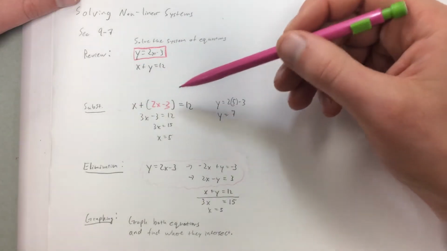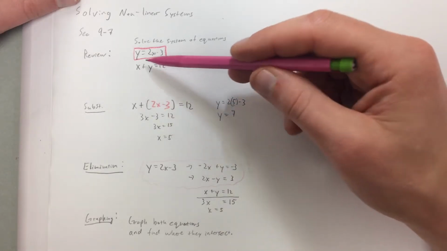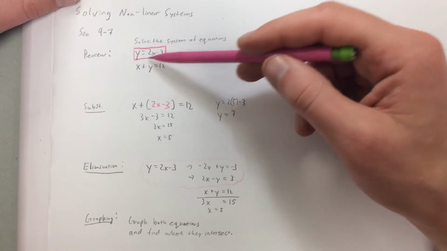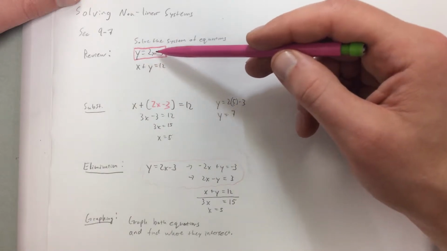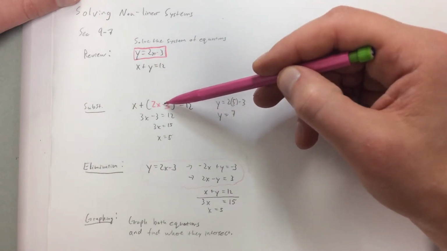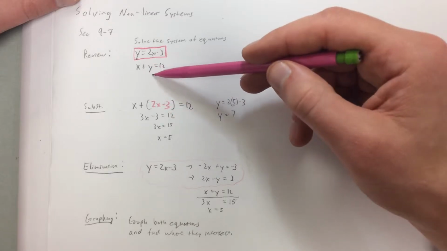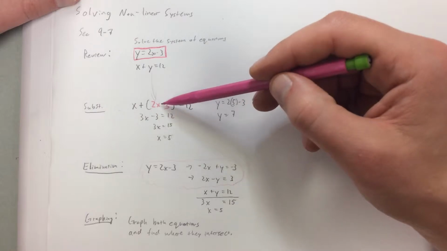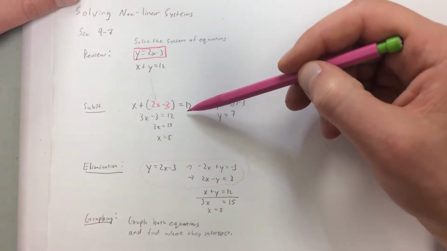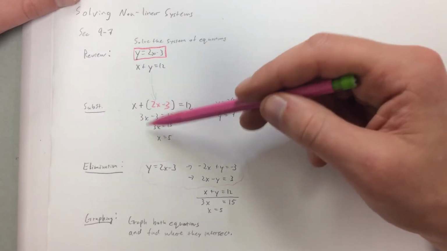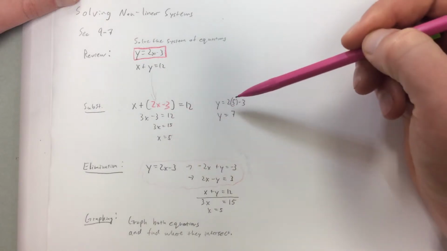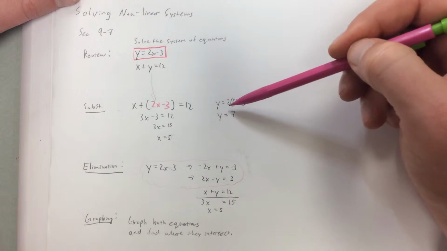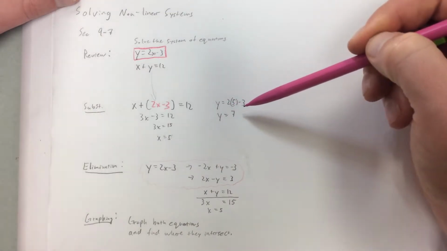So we take one of the equations, I'm going to take x plus y equals 12. Since the other equation is already solved for y, I'm going to plug it in to where the y was, right here. So x plus 2x minus 3 is equal to 12. Then it's just a matter of combining like terms and solving for that one variable, x equals 5. Then I can plug that 5 value into either equation, back substitute, and solve for the y value.